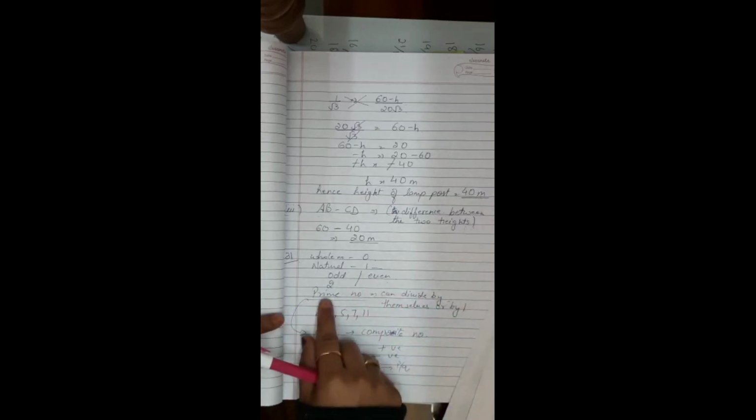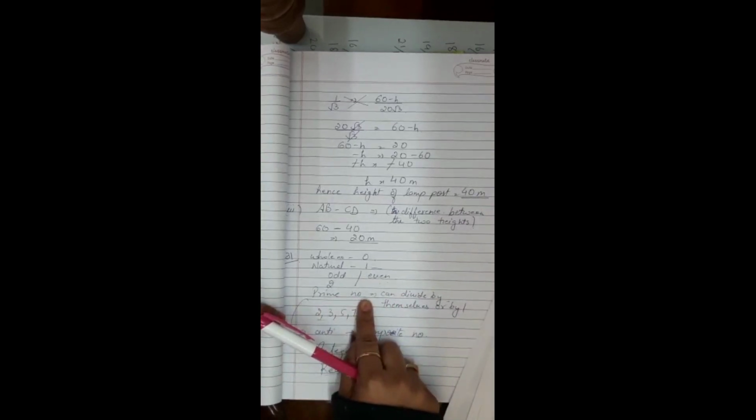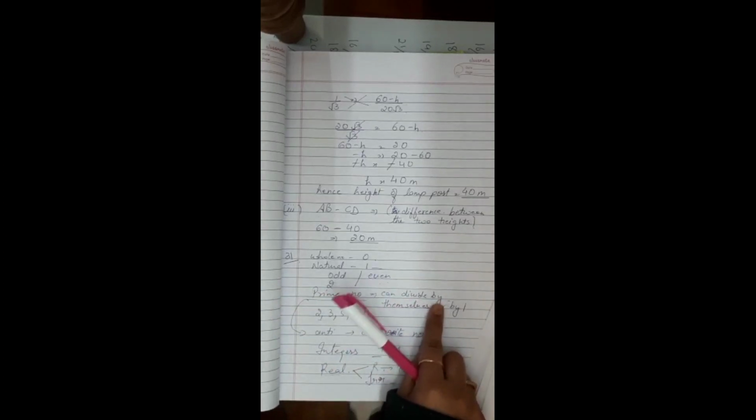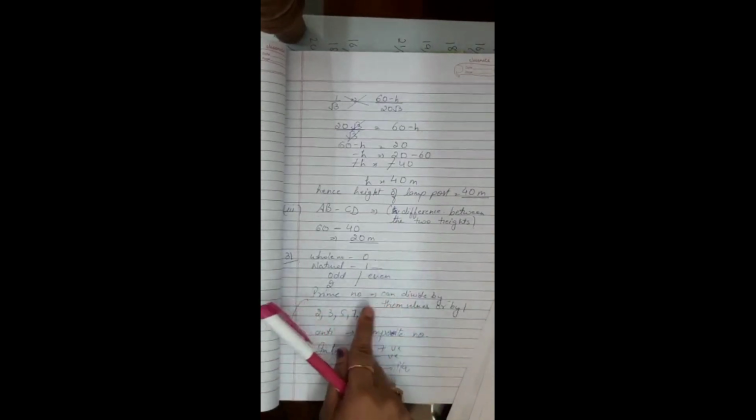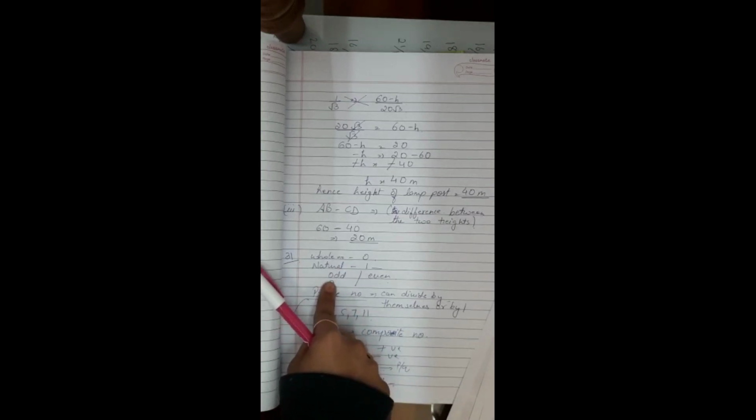Okay, now what are prime numbers? Prime numbers are those numbers which can be divided only by their own number or by 1. So they can be 2, 3, 5, 7. Remember, 9 cannot be a prime number. Why? Because 9 is divisible by 3. Okay, but 9 is an odd number.